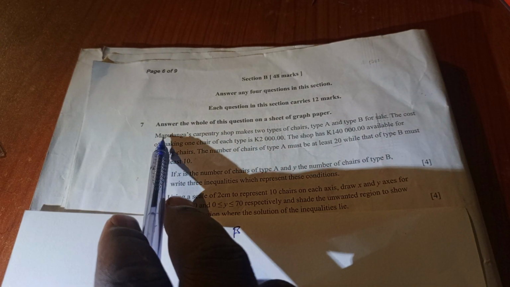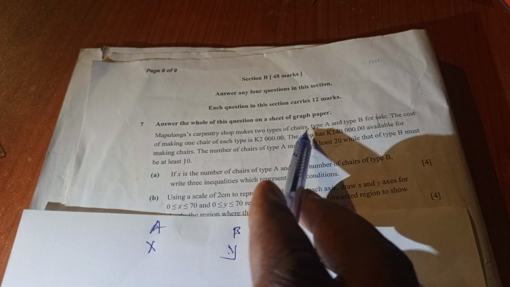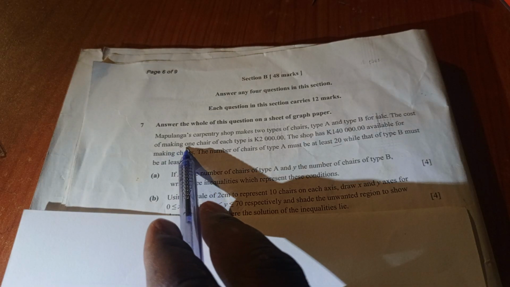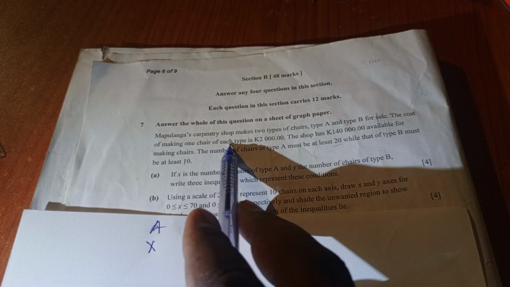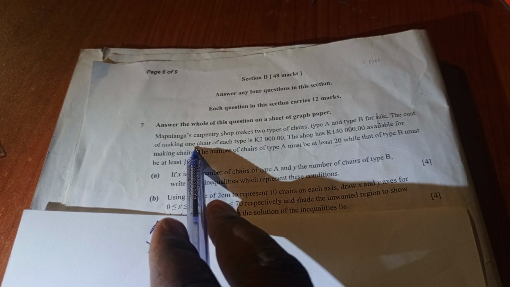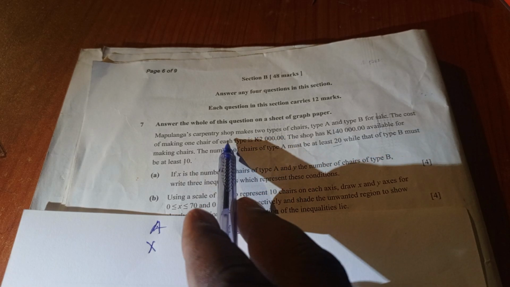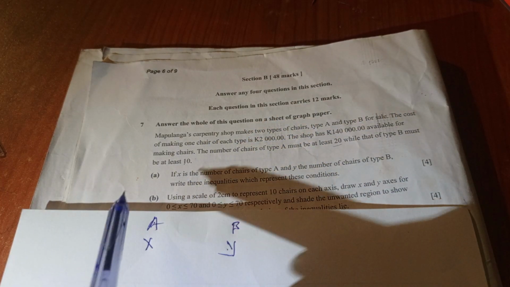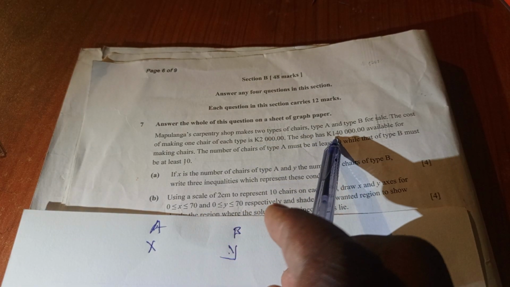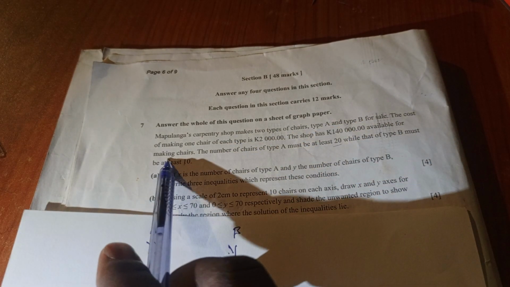I'll read again. Mapulanga's carpentry shop makes 2 types of chairs, type A and type B, for sale. The cost of making 1 chair of each type is this, which means the cost of making each type of chair. Then the shop has 140,000 available for making chairs.